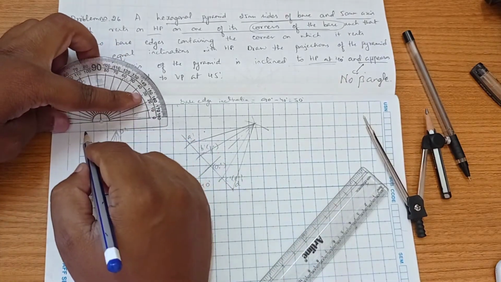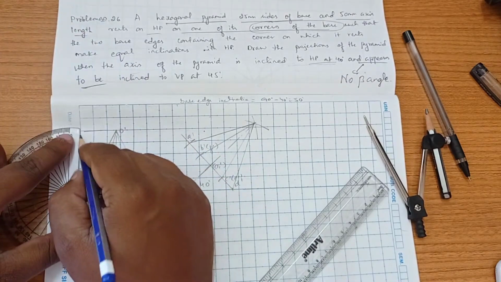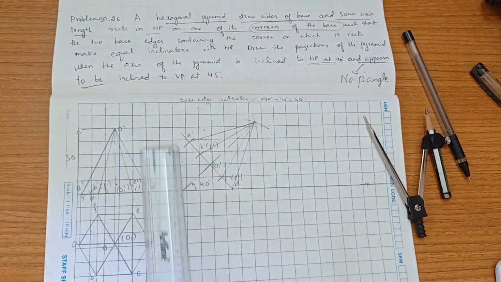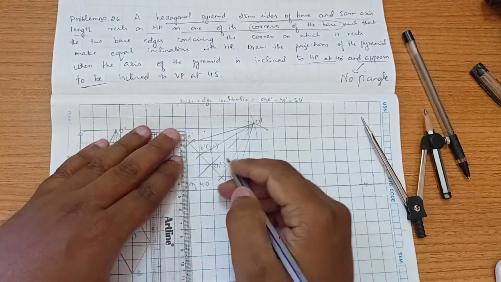So this length we have is 50 mm. So this is O dash.